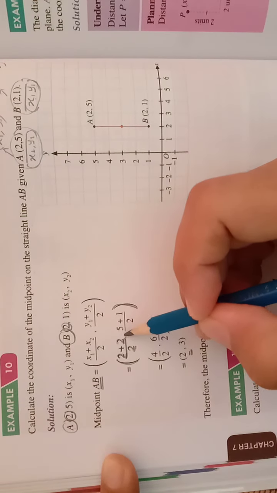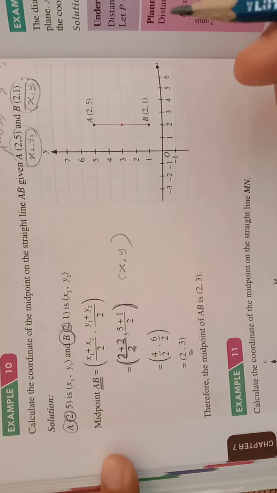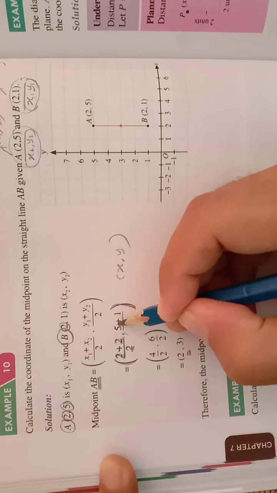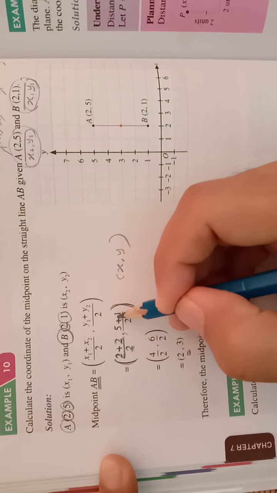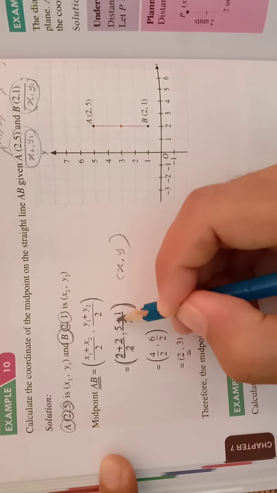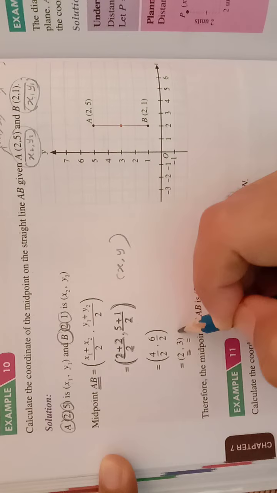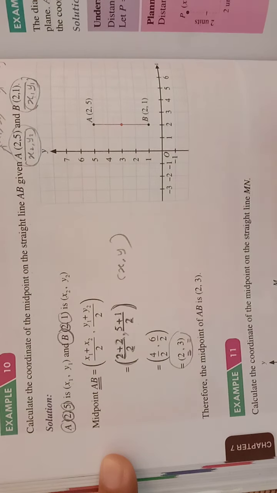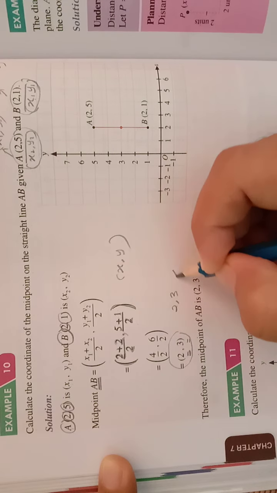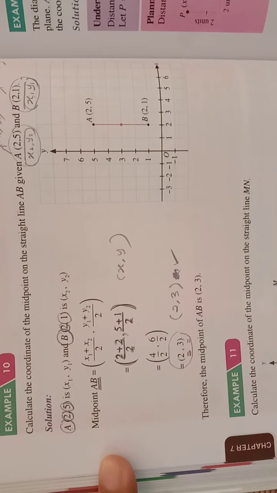Okay. For y, comma, coordinate must be formed in x, y. So, you must remember this. Y is 5 plus 1 divided by 2. 5 plus 1 is 6. 6 divided by 2, you will get 3. So, inilah jawapan akhir kamu, (2, 3). Jangan lupa buat dalam bentuk bracket. Kalau kamu just buat jawapan 2, 3, tak ada markah. You must make a bracket baru dapat markah.